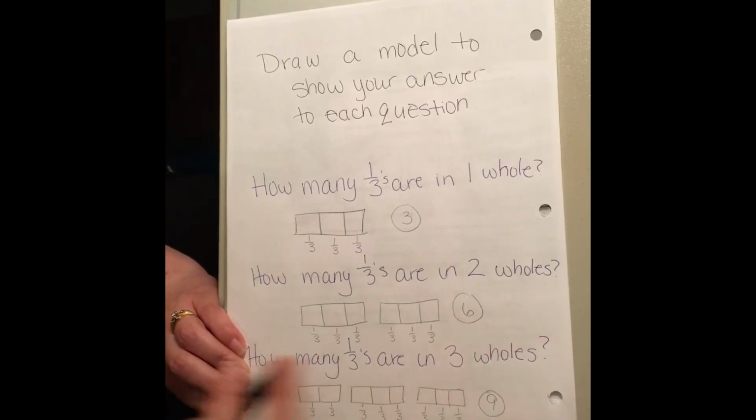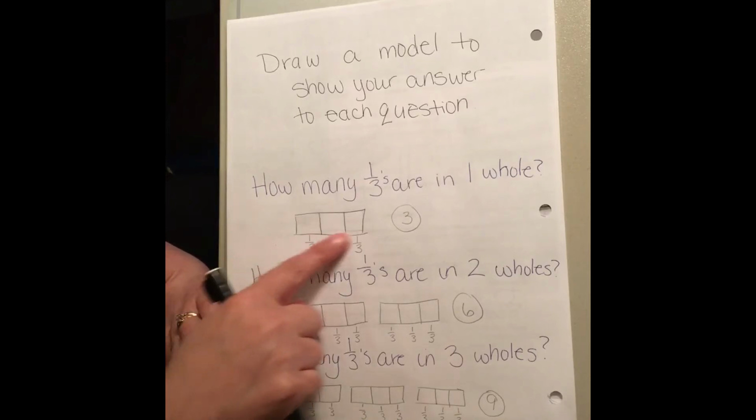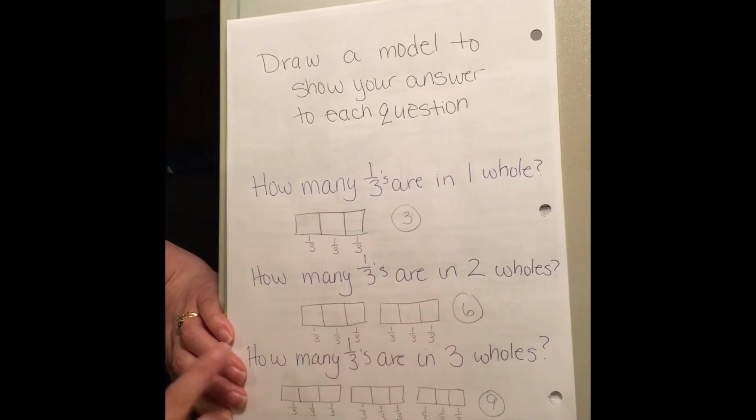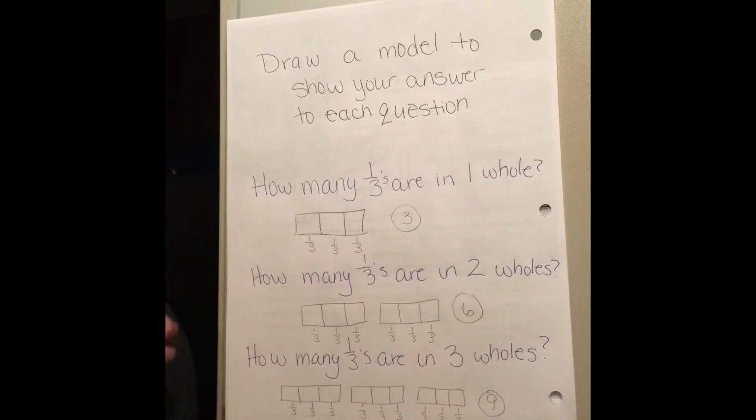There are 9 1/3. And with the pattern, there was 3 here, and there's 3 here 2 times. 3 times 2 is 6. There's 3 1/3 here, and 3 of them here, and 3 1/3 here. So there's 3 1/3 3 times. That gives me 9. There are 9 1/3 in 3 wholes.